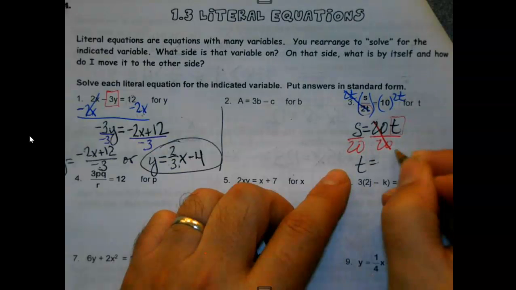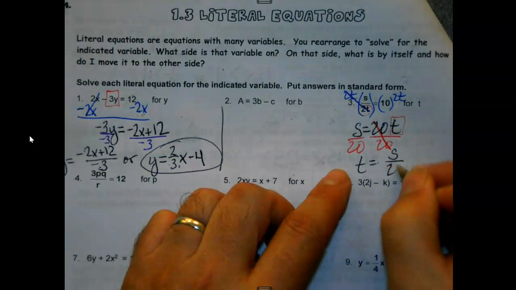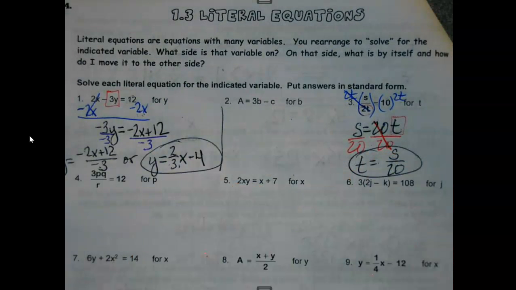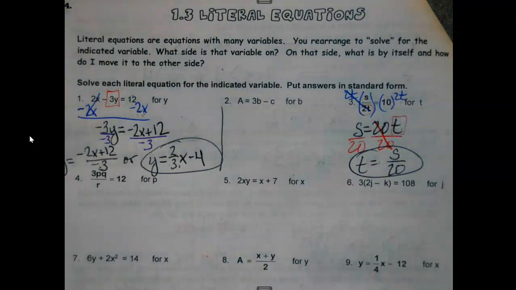The biggest thing you have to be careful of when you're doing these problems is not looking for the opportunity to simplify the variable. It says solve for t, you multiply both sides by 2t and leave it. I'll have a lot of people do this and circle it, and I'm like, what are you solving for? Oh, crap, I solved for s, I'm solving for t. So make sure you take it far enough to be able to do that.